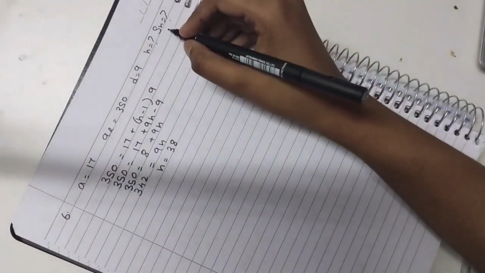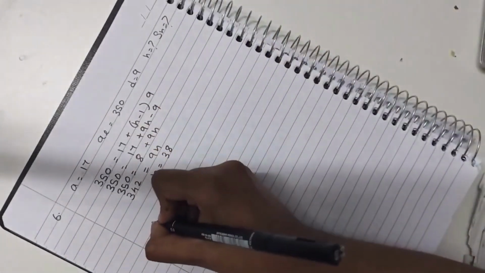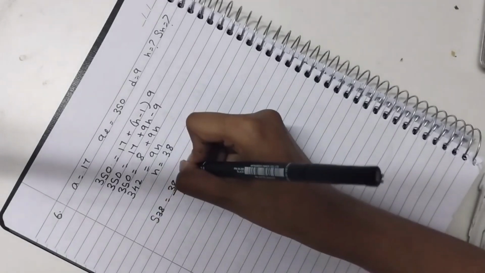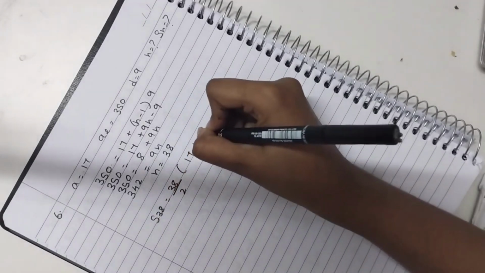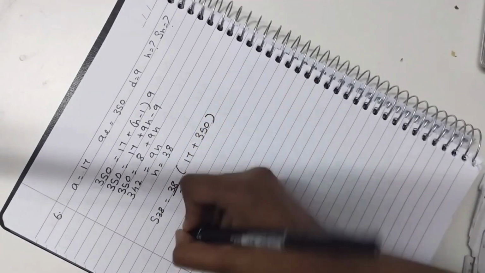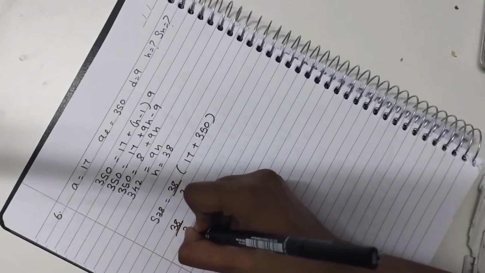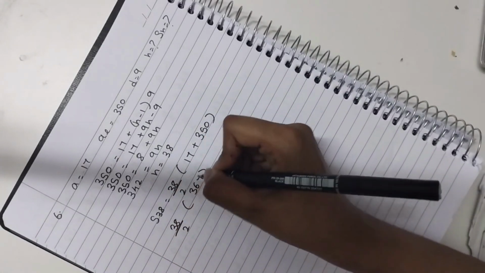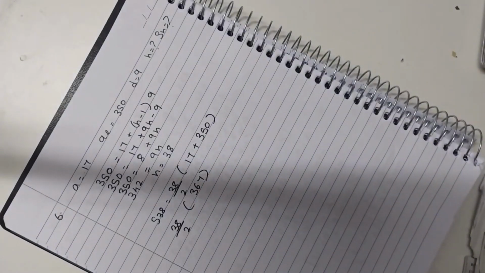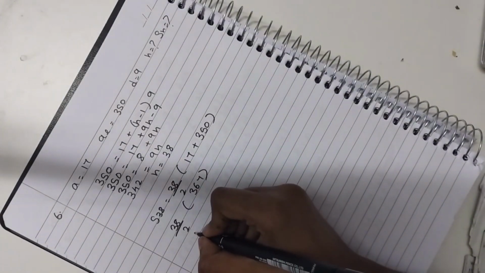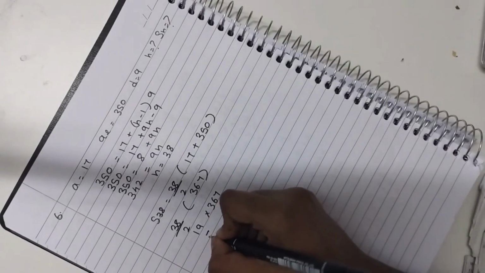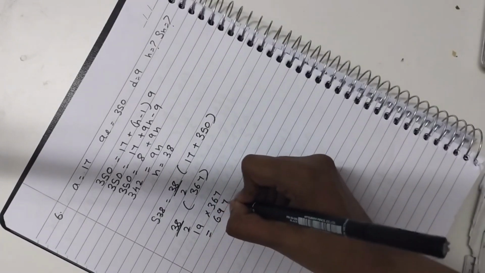Now that we know the value of n, we can find the value of Sn. So Sn, or S38, is equal to 38 divided by 2 times a plus an, which is 350. So 38 divided by 2 times 367. So 38 divided by 2 is equal to 19 times 367, which is equal to 6,973.